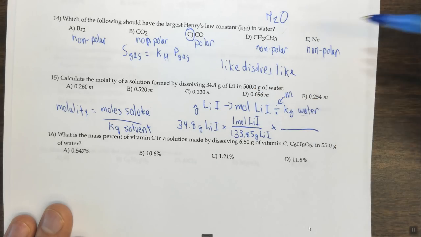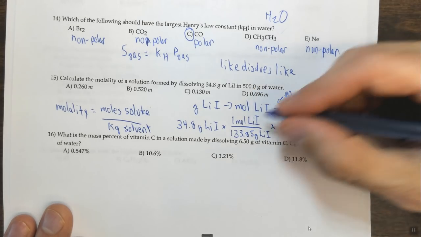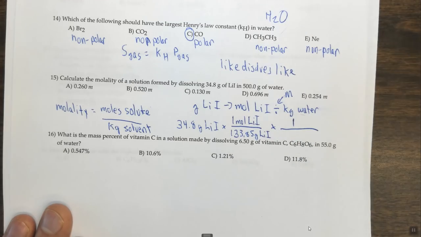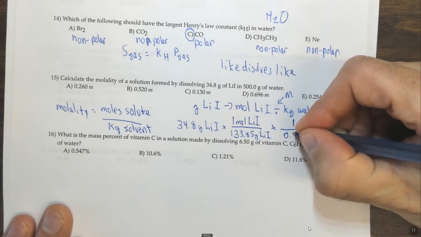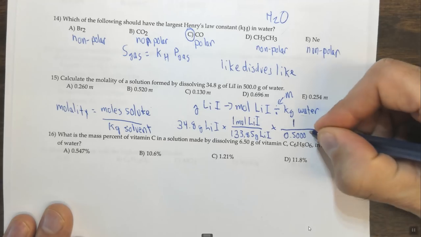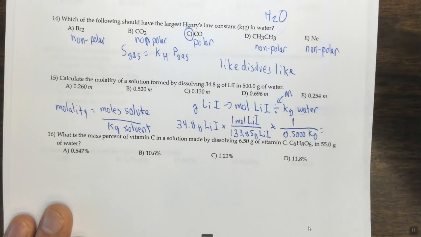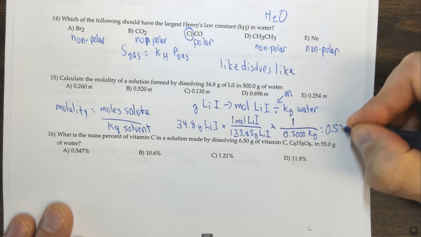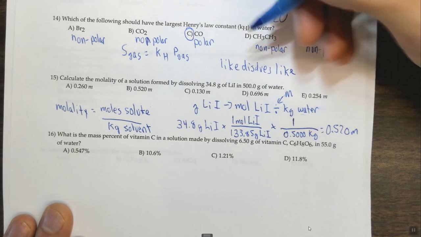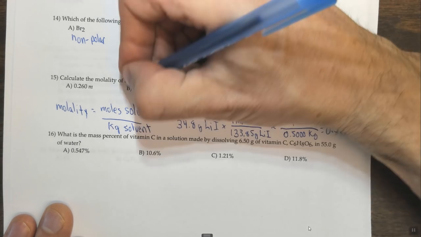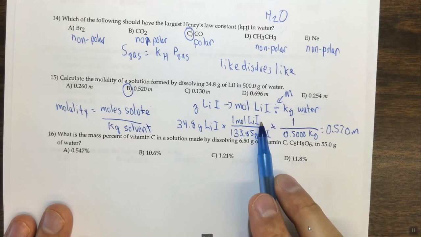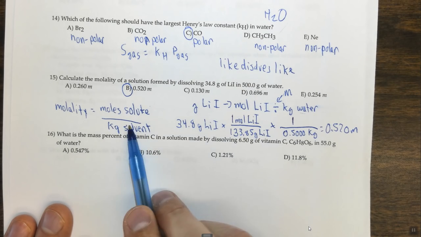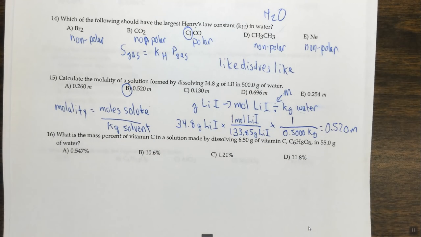Well, 500 grams divided by 1,000 is 0.5 kilograms. To divide in dimensional analysis, we put a unitless 1 on the top, and we put 0.5000 kilograms on the bottom. And when you do that math, you get 0.520 molal. Again, if you prefer, you can simply find the moles here, plug it in, find the kilograms here, plug it in. You'll get the exact same answer.